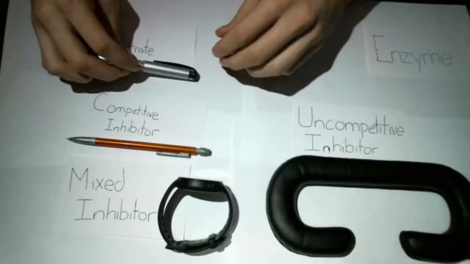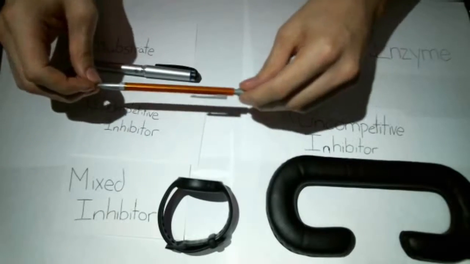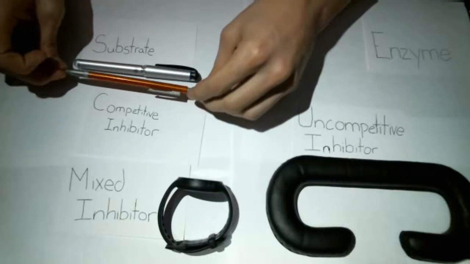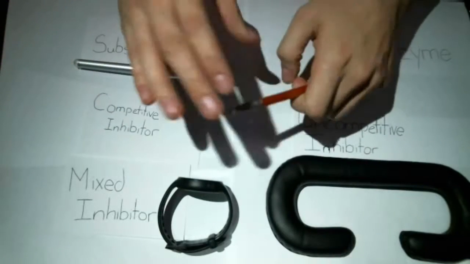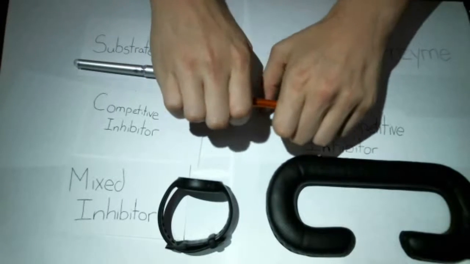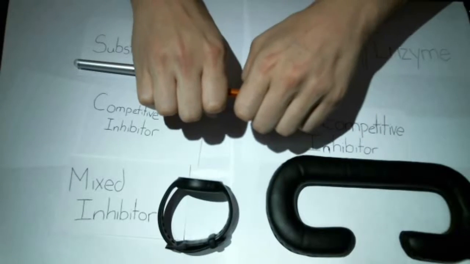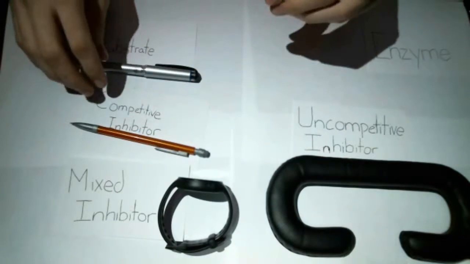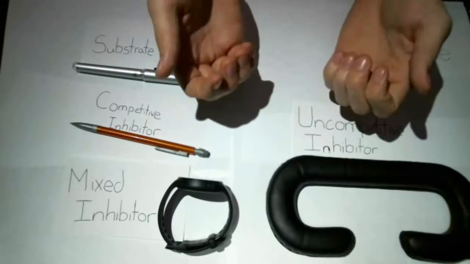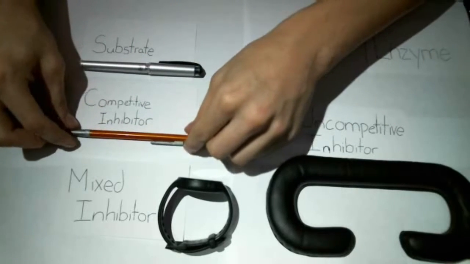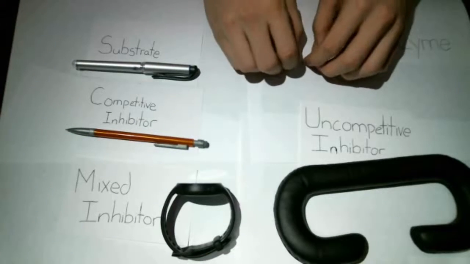An example of a competitive inhibitor is pencil because it has a similar shape and size to the substrate, and it binds to the active site of my hands, but no reaction occurs, and it effectively just binds and releases itself and competes with the substrate for this active site, and that is a type of competitive inhibition for capase.